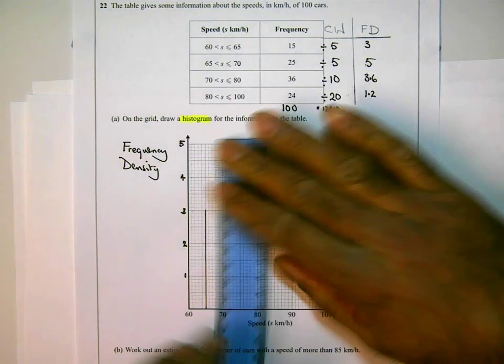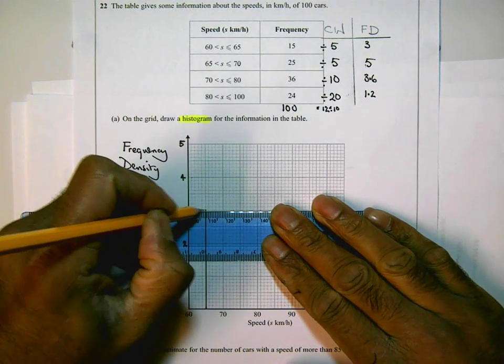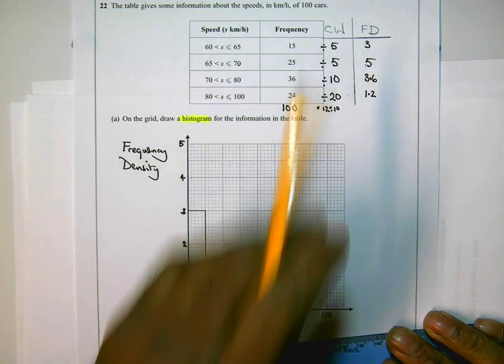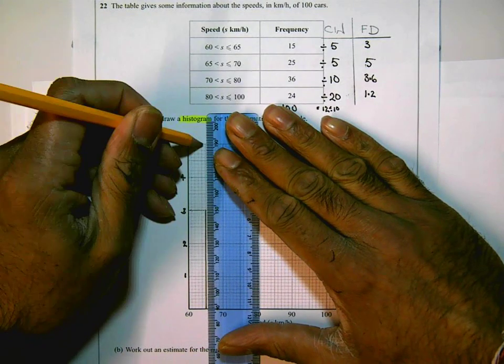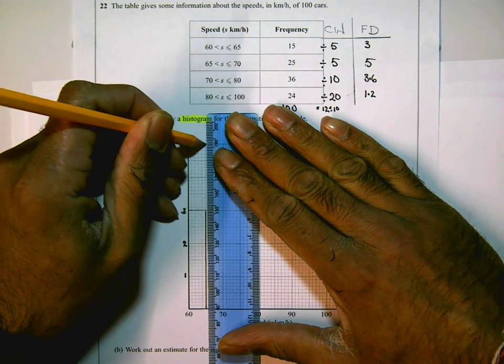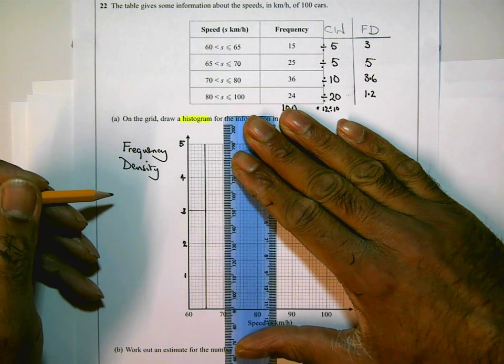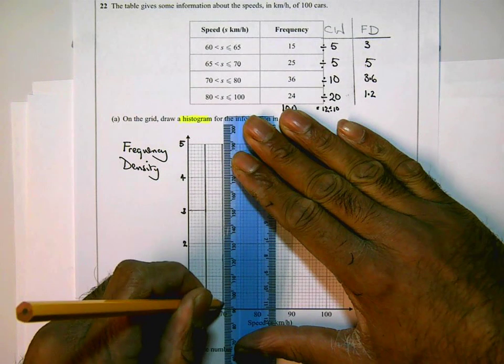There's my first bar. The second one goes from 65 to 70, and it goes all the way up to 5. There you go.